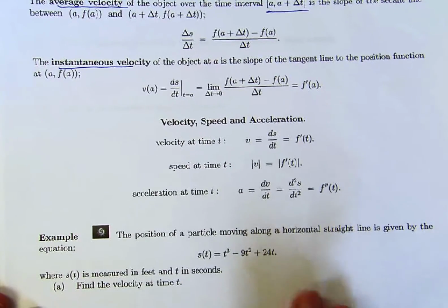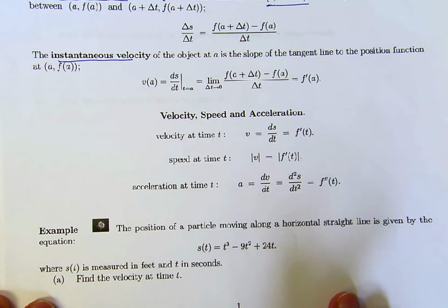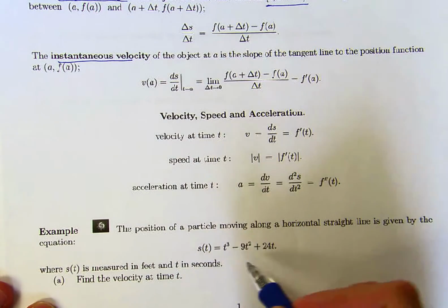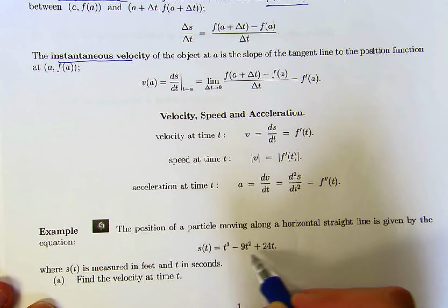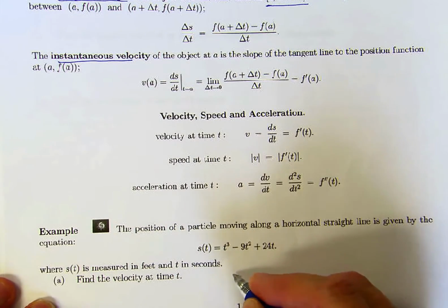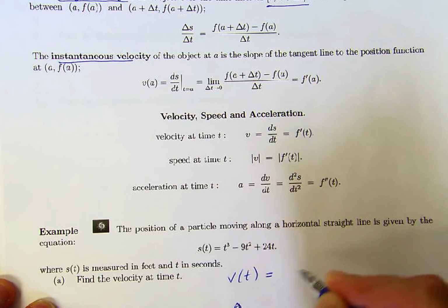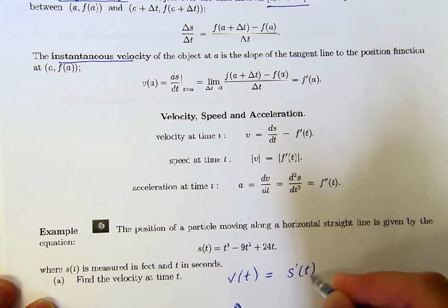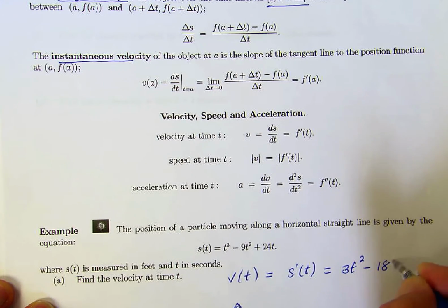So for example, suppose a particle is moving along a horizontal line and the position of the particle at time t is given by s of t, which is t cubed minus 9t squared plus 24t. Then the velocity at time t is going to be the instantaneous rate of change, and it might have positive or negative values. And it's 3t squared minus 18t plus 24.